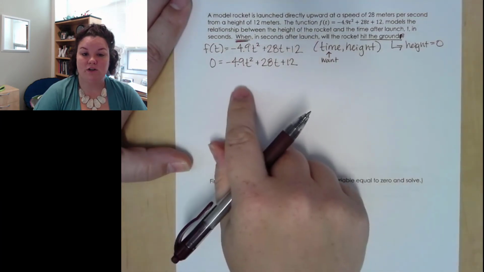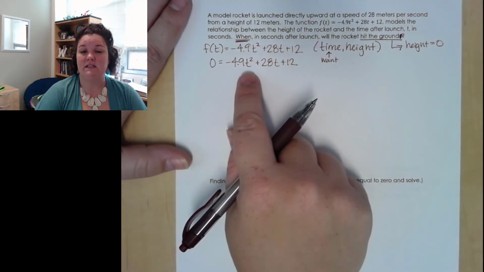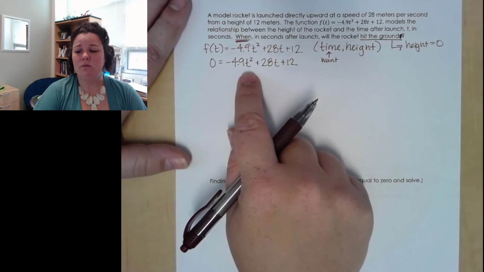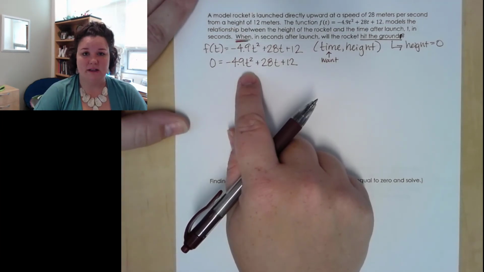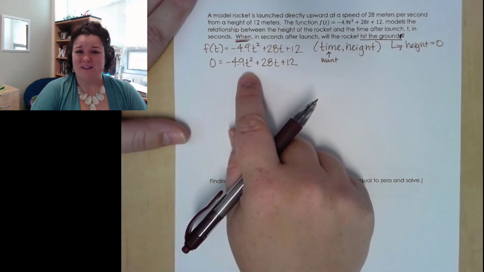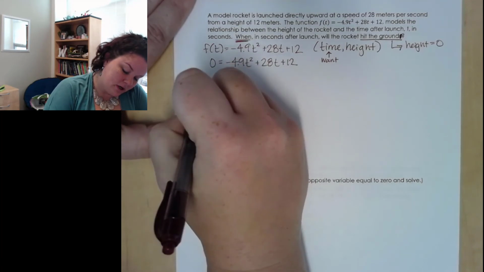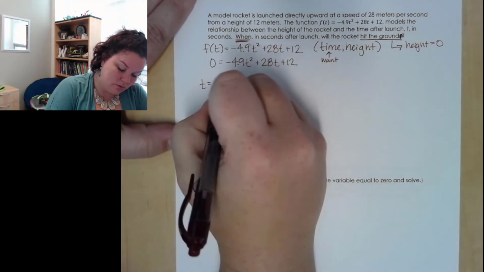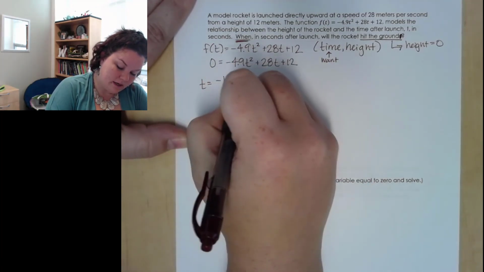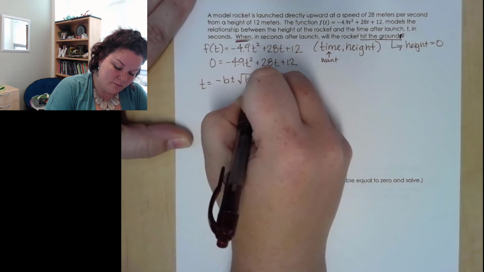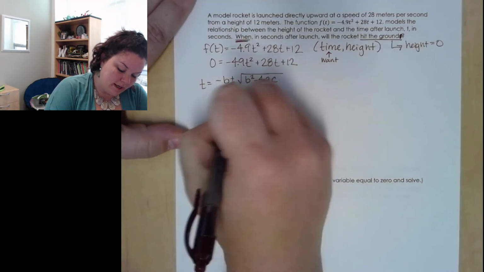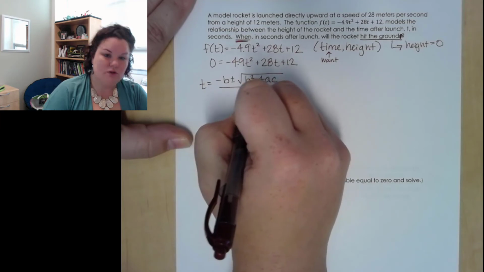Now this is a quadratic formula, right? Our highest power is t squared. So normally we would think about factoring this, but I don't want to factor with decimals. That's just painful to think about. And so I'm going to use the quadratic formula to solve this. Okay, remember the quadratic formula is t is equal to negative b plus or minus the square root of b squared minus 4ac all over 2a.